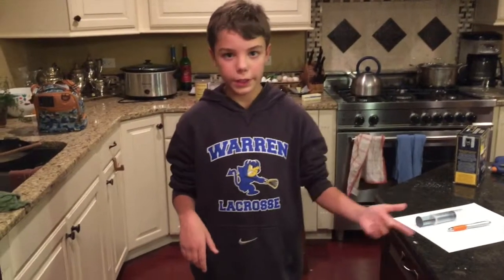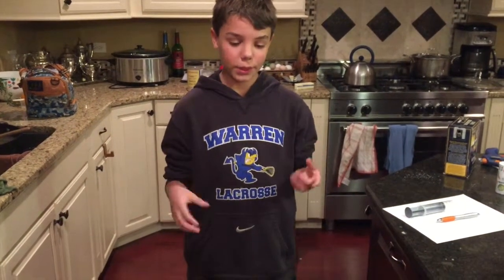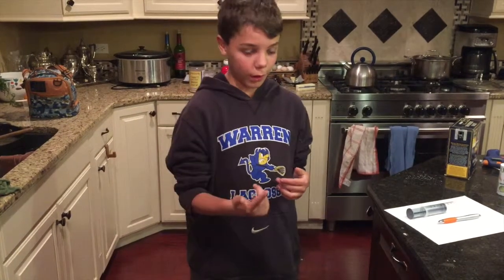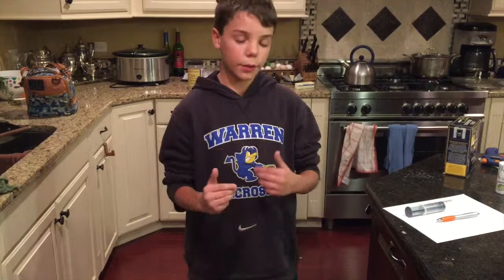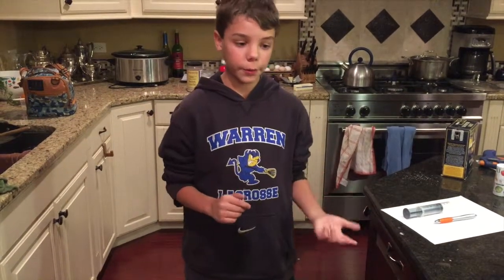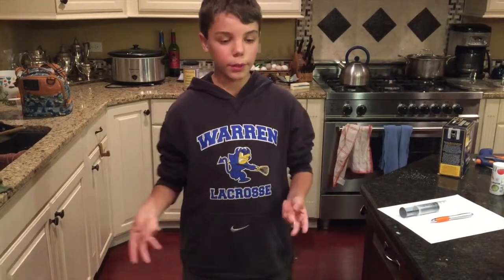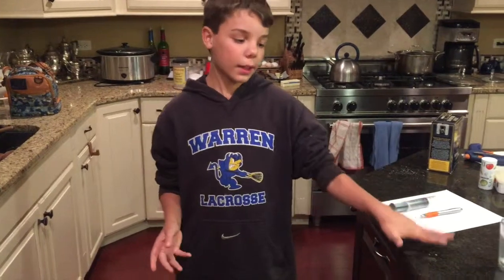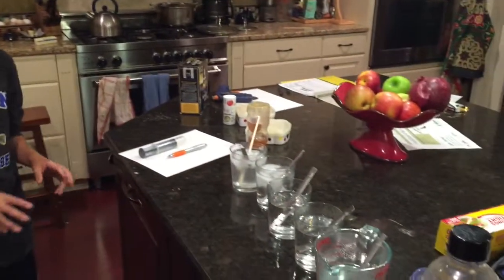So, hi, I'm Austin, and I'm here to prove Charles' law with this experiment. Charles' law is that volume is related to temperature, and so temperature 1 over volume 1 is equal to temperature 2 over volume 2. So we're going to do that by using these 5 different water baths.